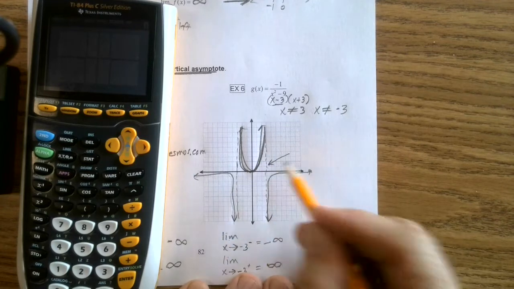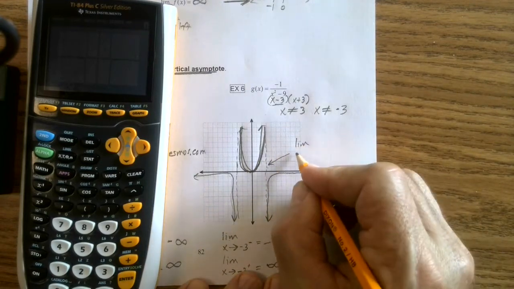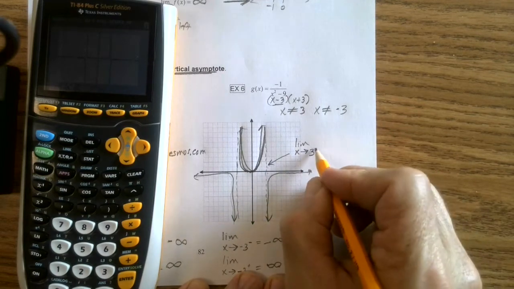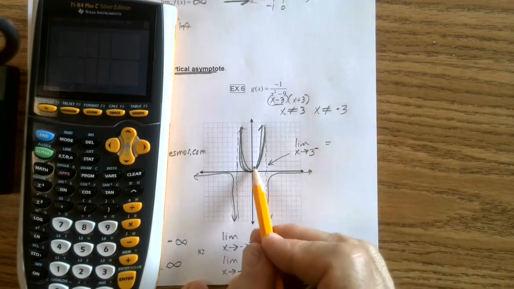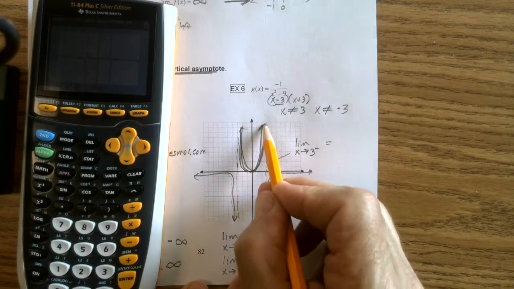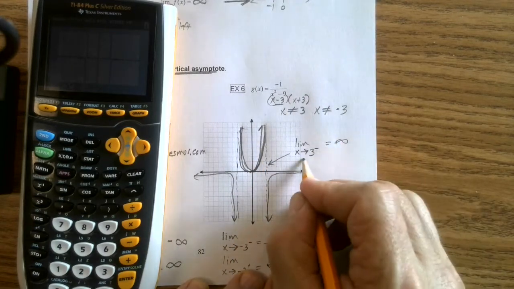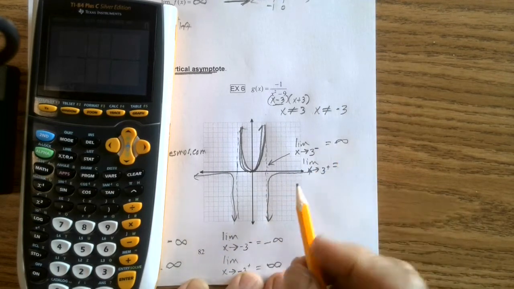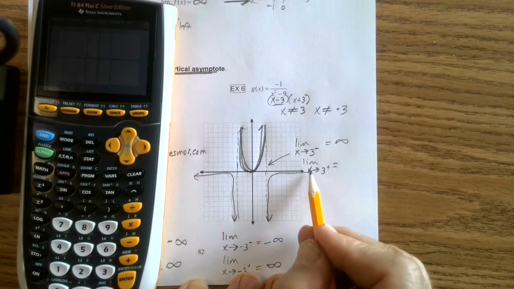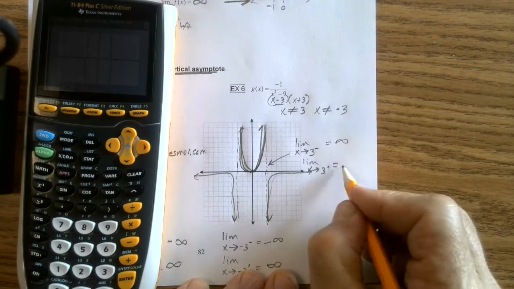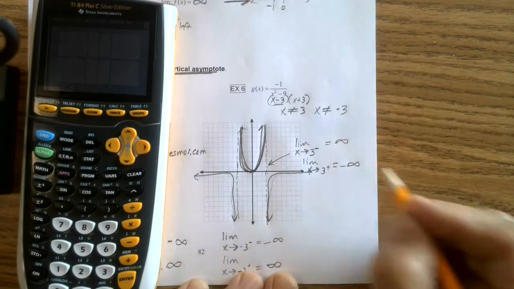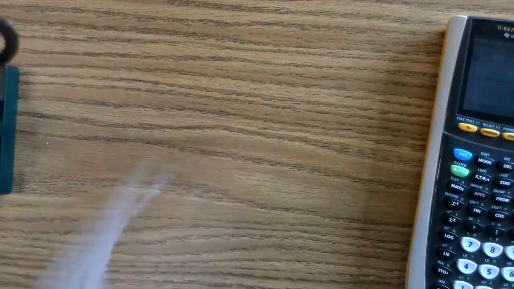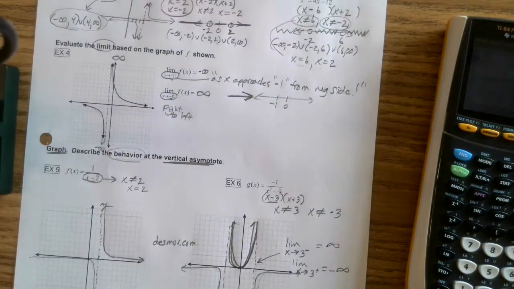But I also have this asymptote. So I have to figure out the limit as x approaches positive 3 from the negative side, which means you're coming from this way and it's going to go up. So that would be positive infinity. Then the limit as x approaches 3 from the positive side, which means here's my asymptote, I'm going to come at it and go screaming down. So that's negative infinity. All right. That finishes off 2-5.